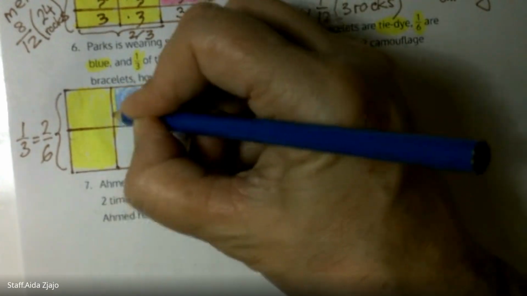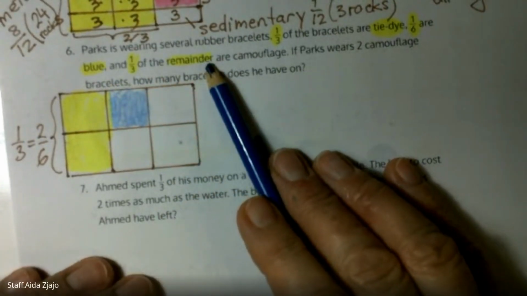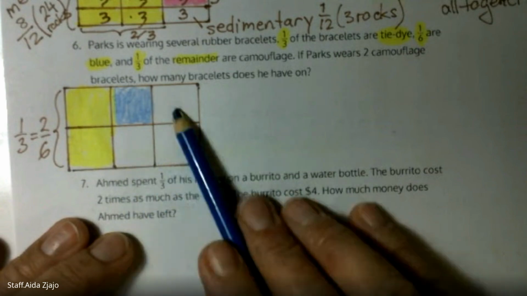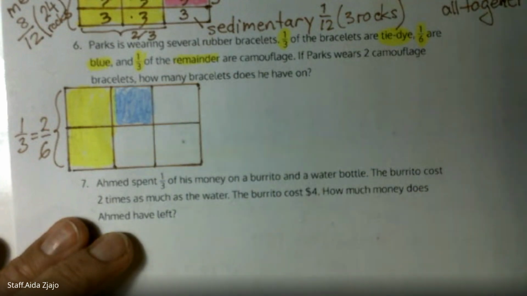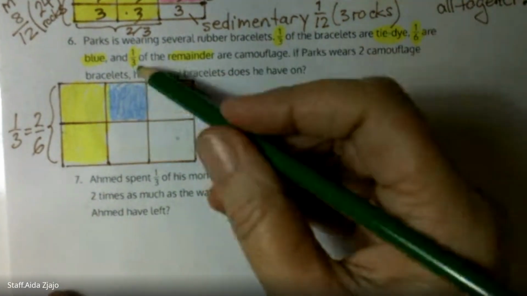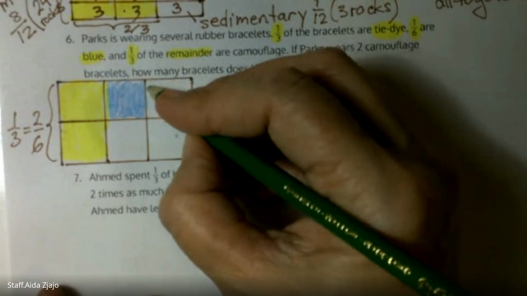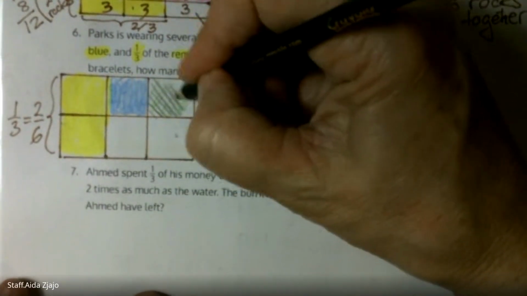That's 1/6. Now, 1/3 of the remainder are camouflage. So this is the remainder. So 1 out of 3 pieces is camouflage, like green, dark green and black. So 1/3 of the remaining. These are 3 parts, so this 1 out of 3 pieces is camouflage.